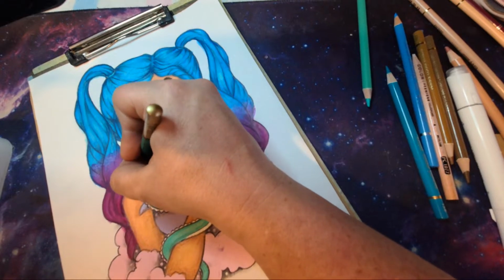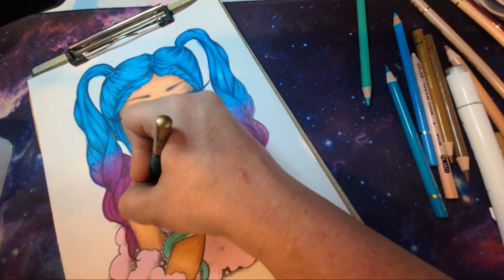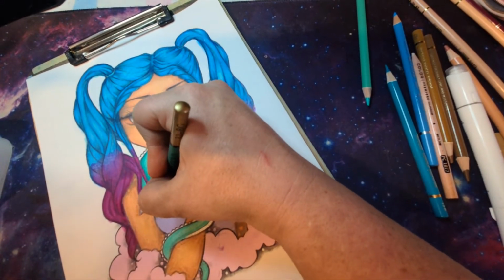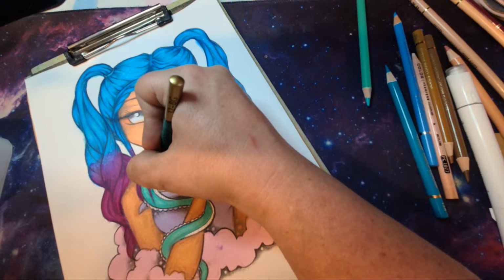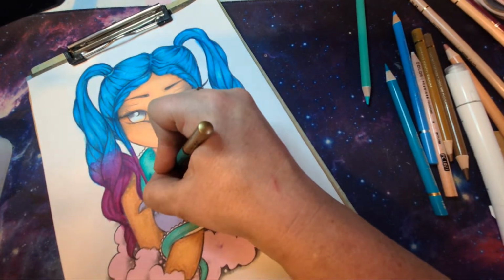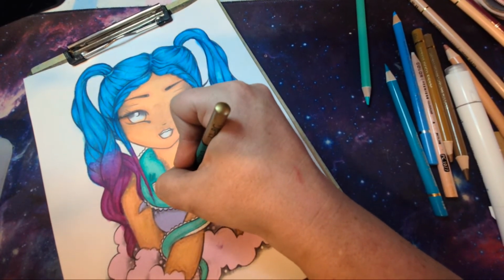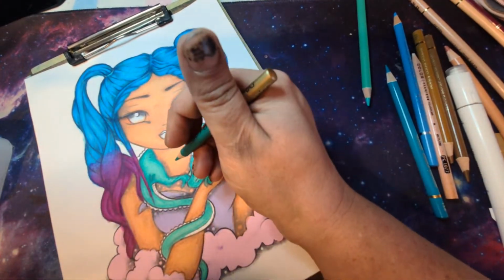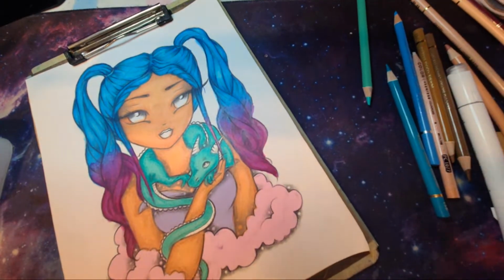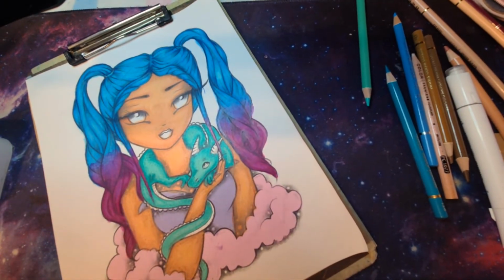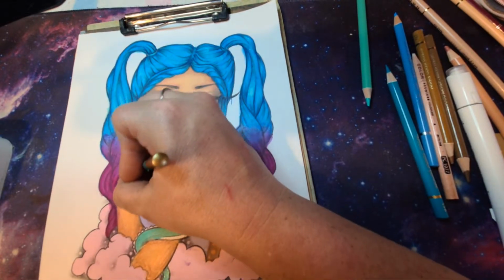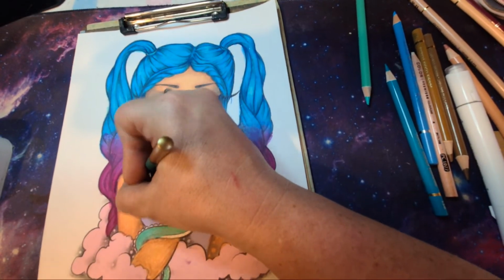Just like the Faber-Castell, the big set of polychromos, they're a lot of money too. I got the knockoff ones, but yeah. How many pencils in total are there for a complete set of the Holbeins?